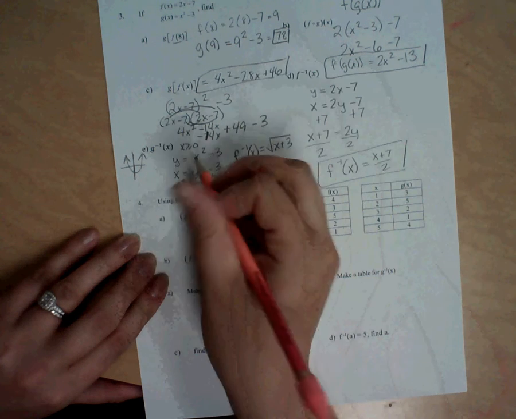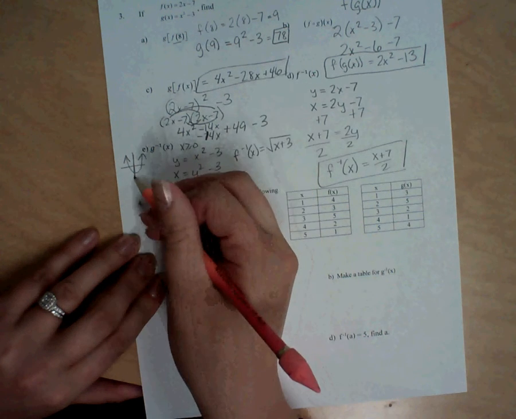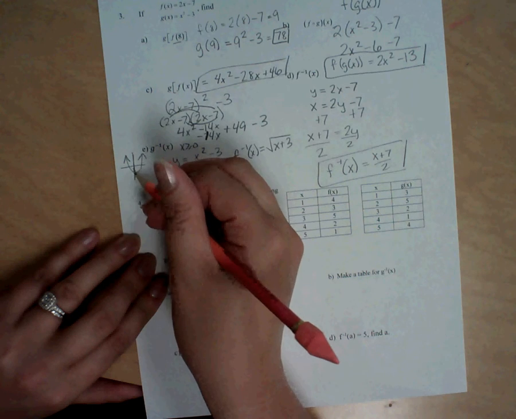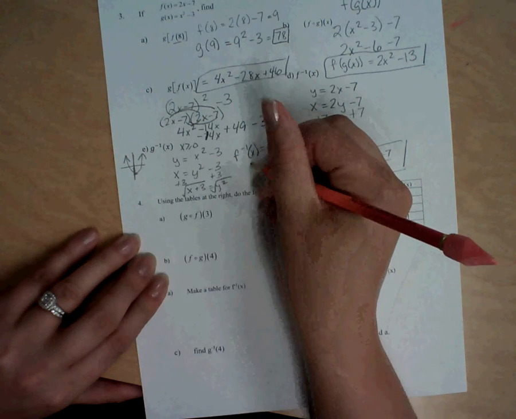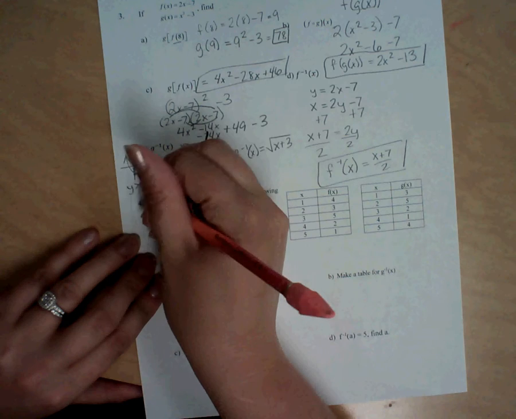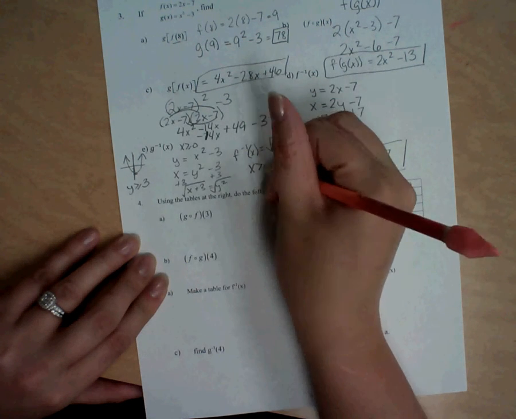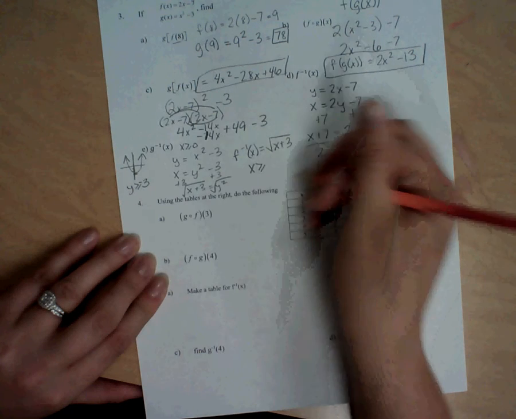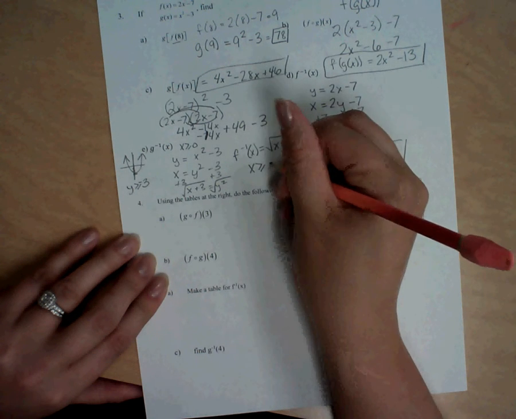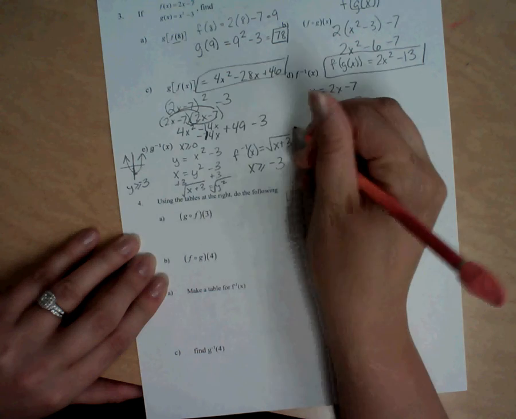Now this is my domain of my original. I need to know the range. So the lowest this would go is negative 3. So the range of this one would be y is greater than or equal to negative 3. That is the domain of my new one. So my domain of my new graph is x is greater than or equal to negative 3.